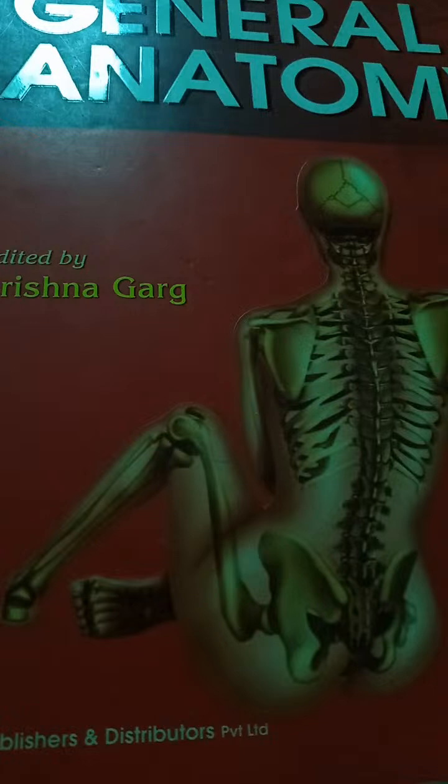Thus, the arrangement of bony trabeculate lamella is governed by the line of maximal internal stress in the bone.